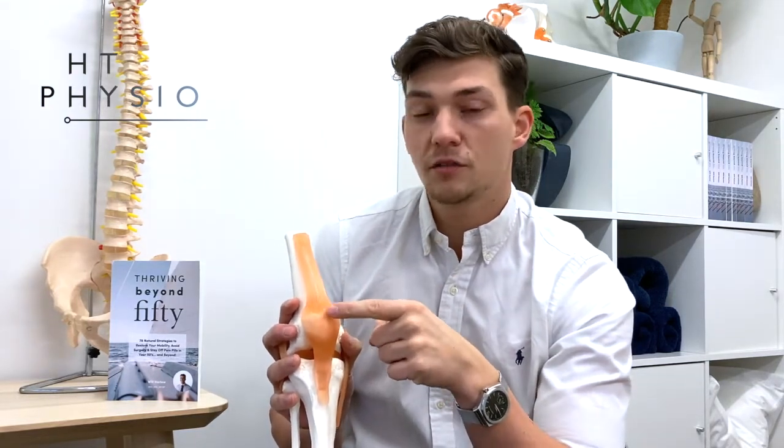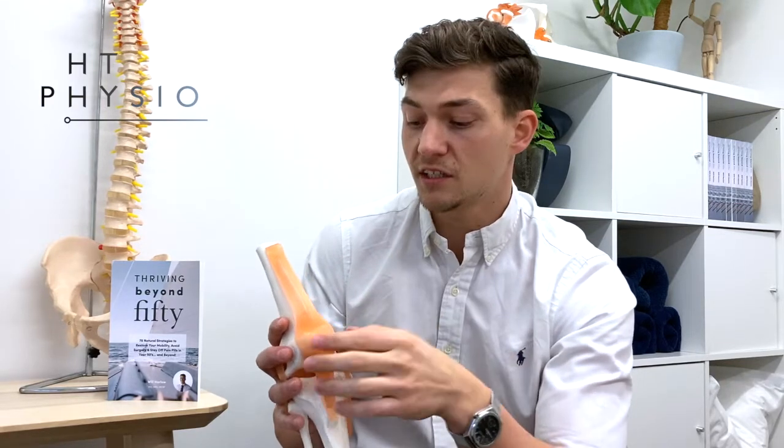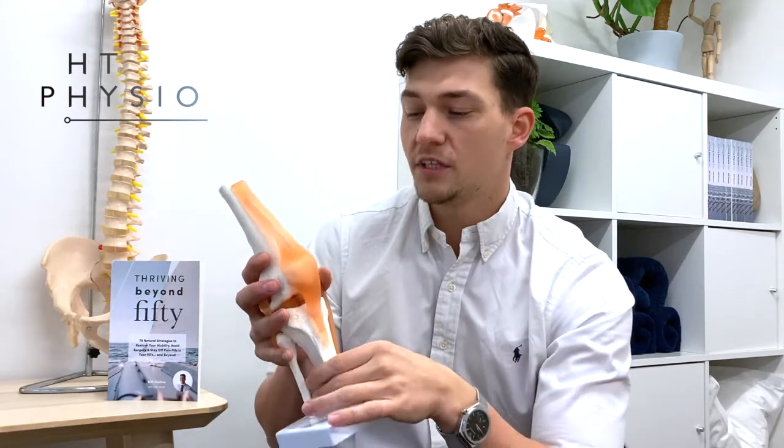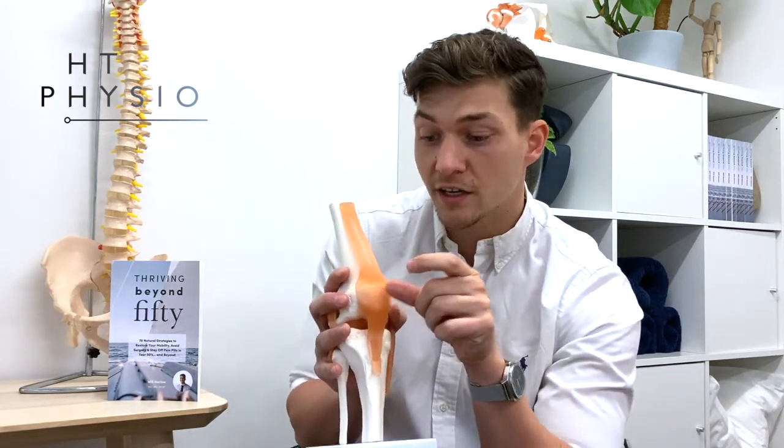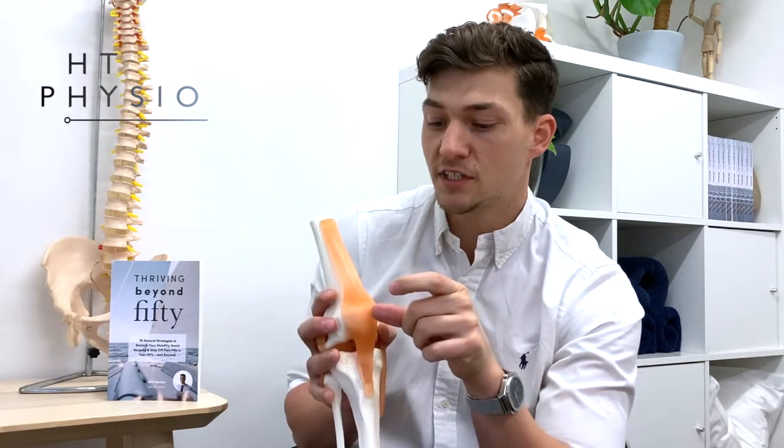So it stops too much rubbing going on, and it's nice and plump, it's filled with water, and it acts as a little buffer basically, so that not too much rubbing happens at the front of the knee. Now, this condition causes this bursa to become very inflamed, and it can often cause a huge swelling at the front of the knee if it's irritated.